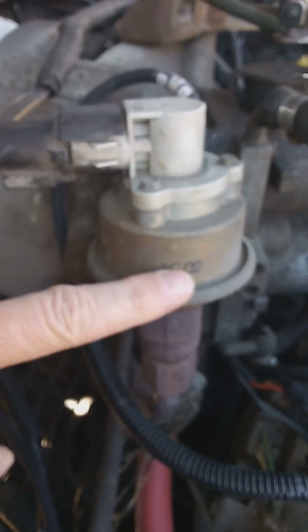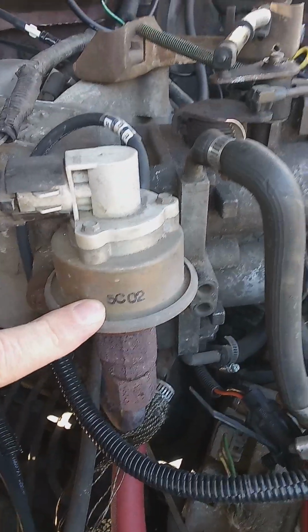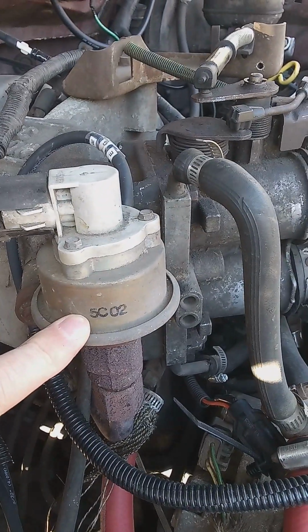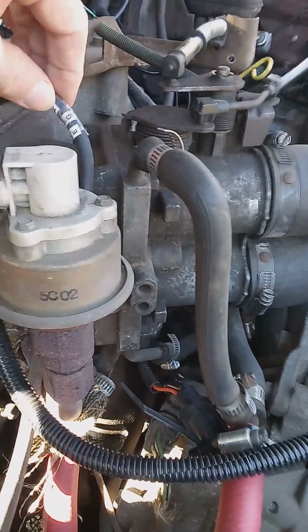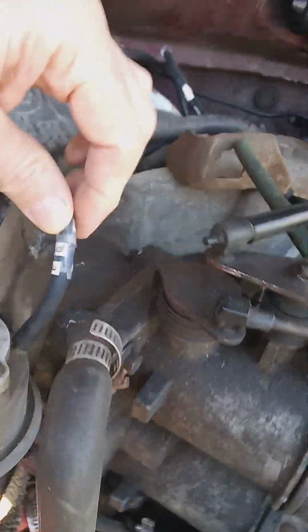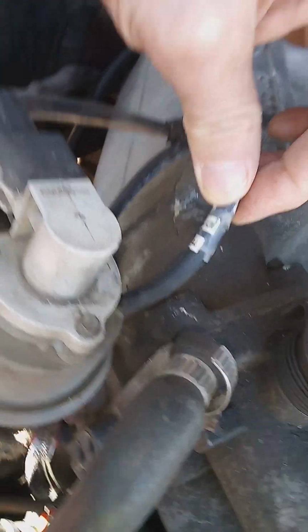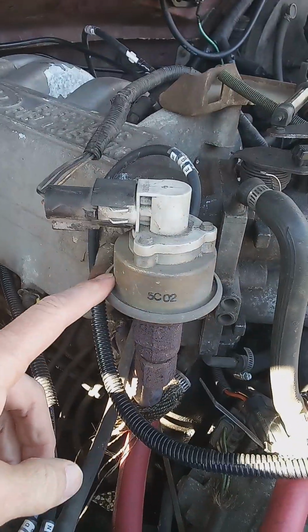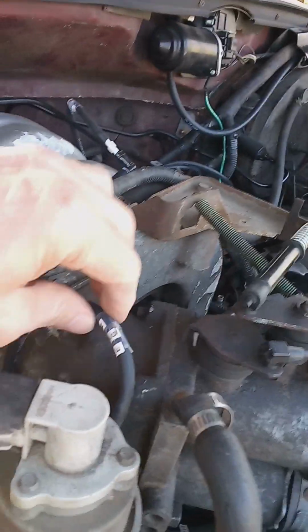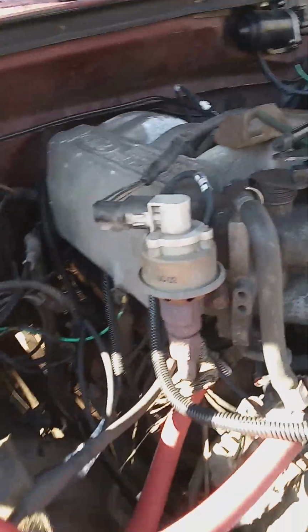And the only time it's letting them through into the intake manifold is when the engine computer applies vacuum to this line right here, this vacuum line. When the engine computer sends vacuum through that line, this valve opens and exhaust enters.